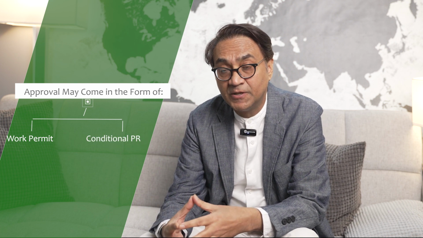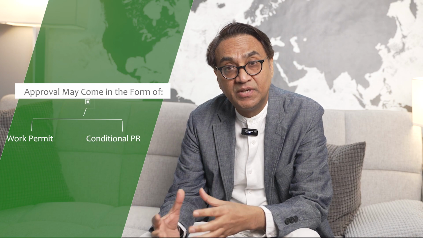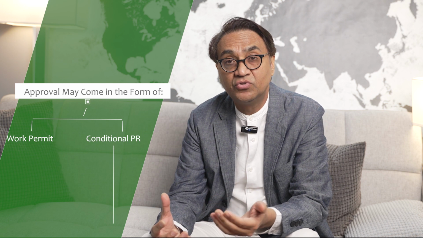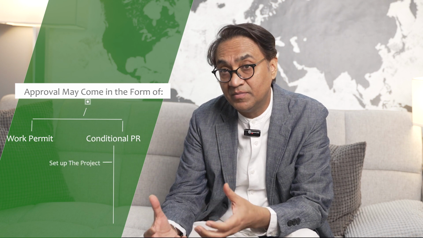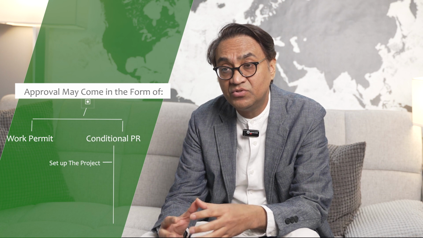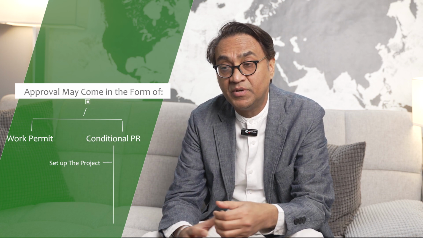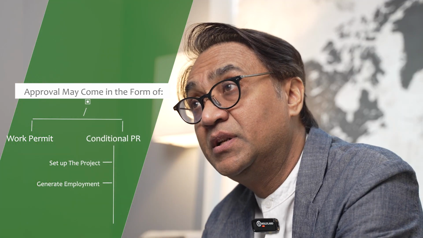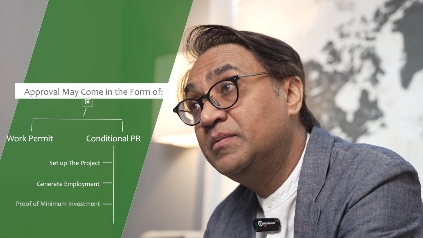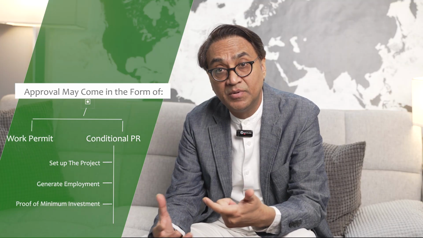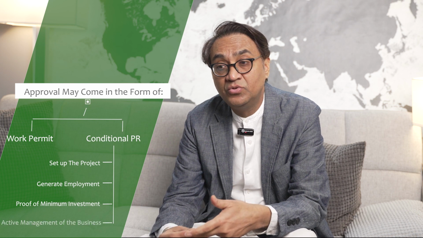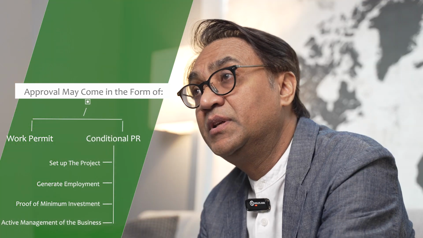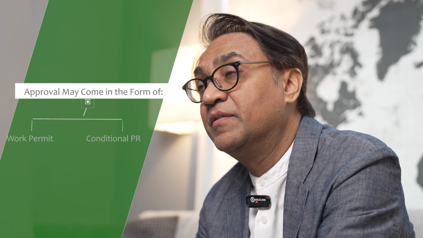Now conditional PR is not exactly a PR. It's a permanent residency certificate, but with some conditions on it. The conditions could be that once you come to Canada, you have to set up that project. Setting up the project does not mean that you simply do what you say in your business plan. It also means that you might have to generate a certain number of jobs under that project, and invest a minimum amount, that's called minimum investment. You may also be asked to prove that you have been actively managing your business. So these are some of the main conditions which you have to fulfill.